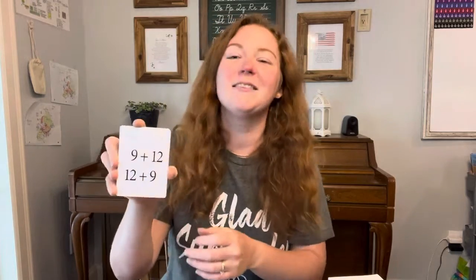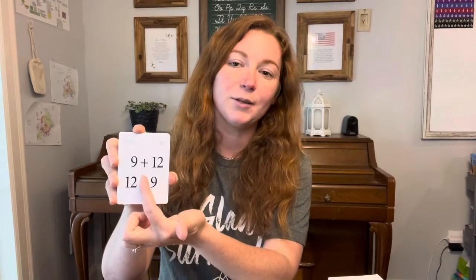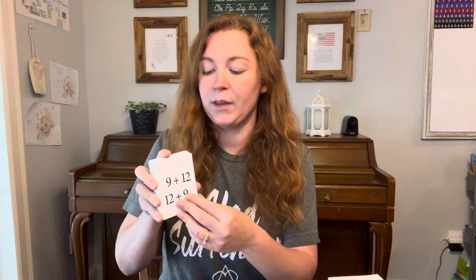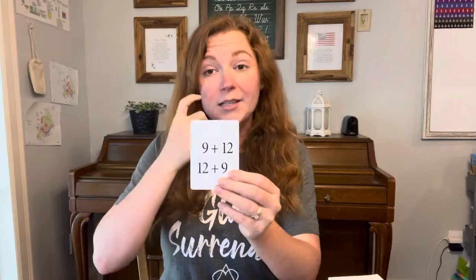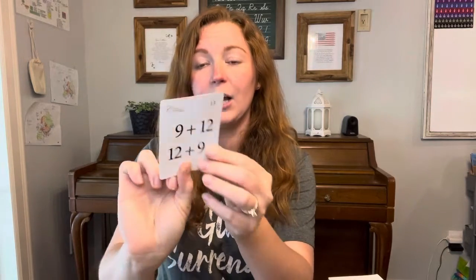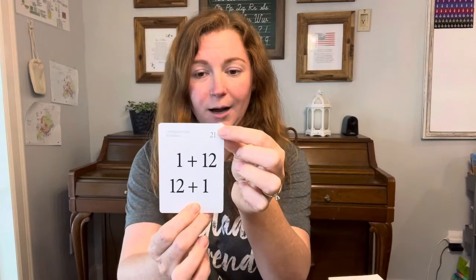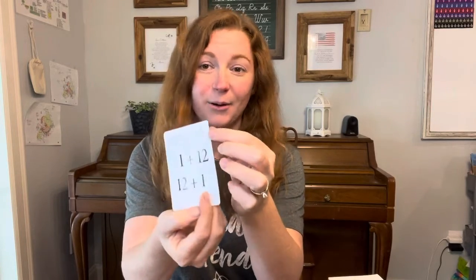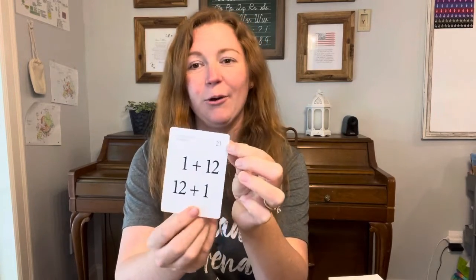But if I were to go to the center of the deck, we have 9 plus 12 is the same as 12 plus 9. This is helping reinforce for our students that commutative law of addition, that A plus B equals B plus A. Then the answer to this card is in gray in the top corner on the opposite side. So 9 plus 12 is the same as 21, or equal to 21.